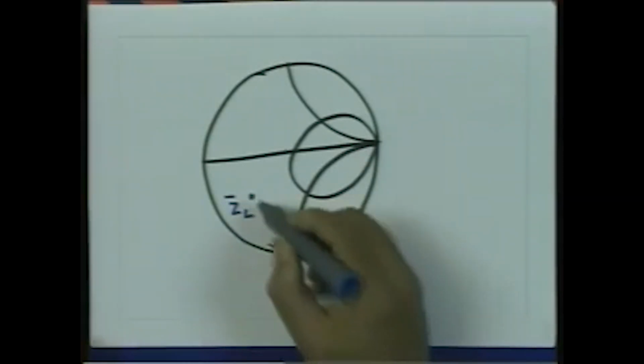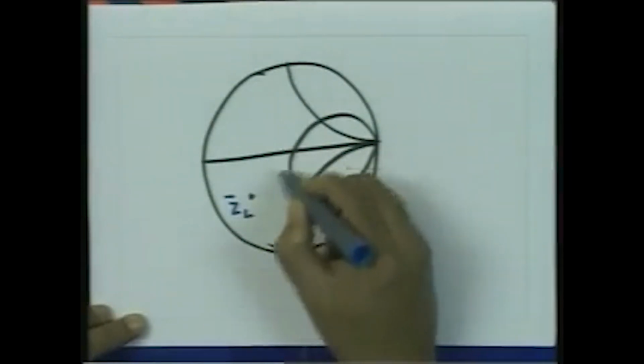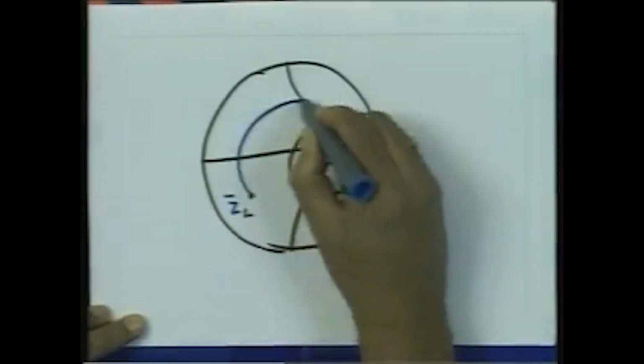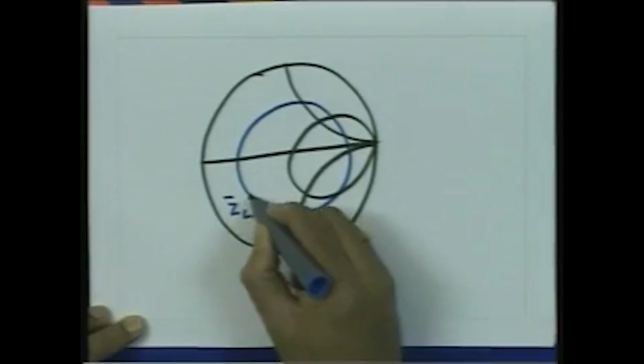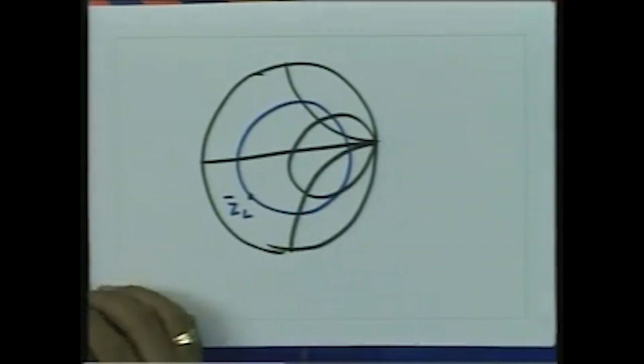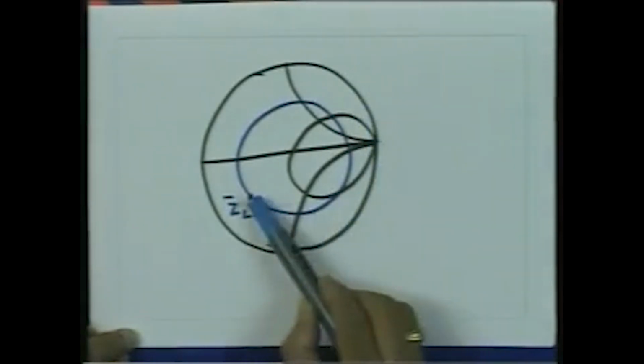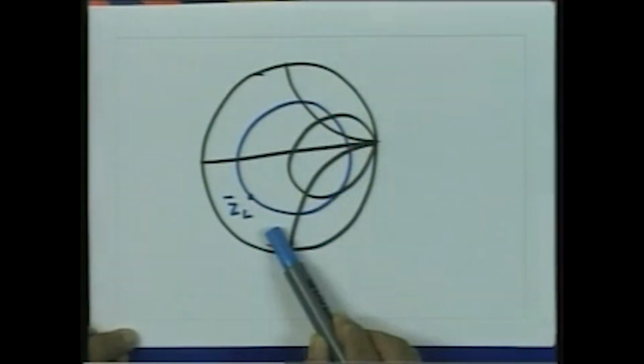As routine, we draw the constant VSWR circle passing through this. So, we get this circle. Now, as I move on the transmission line, I move on this circle.